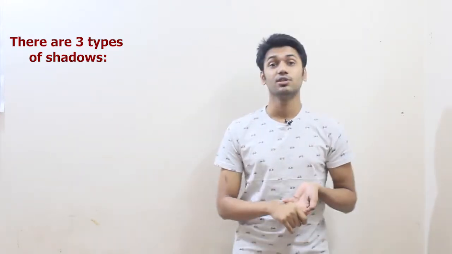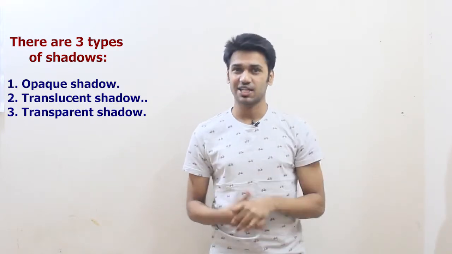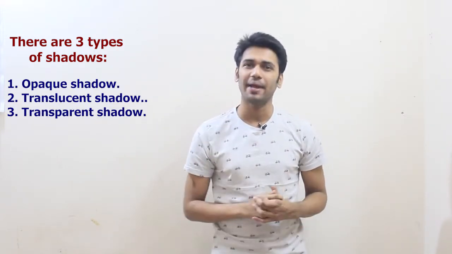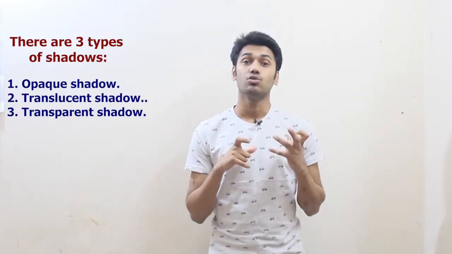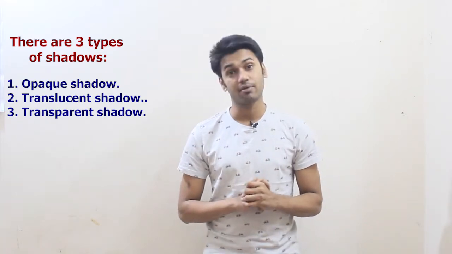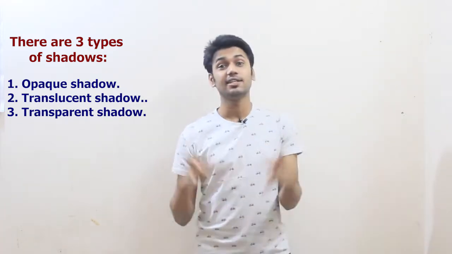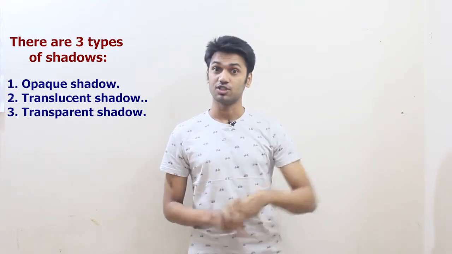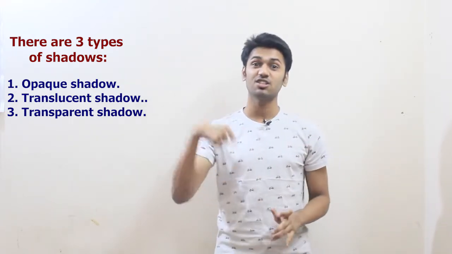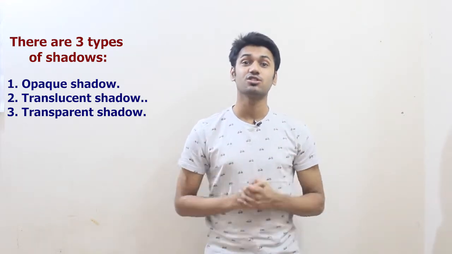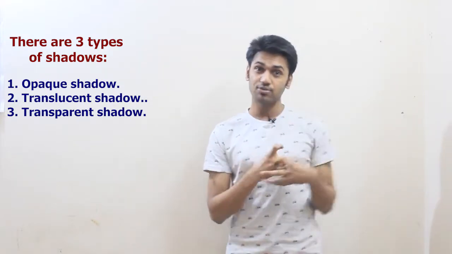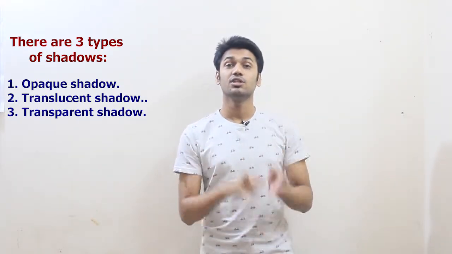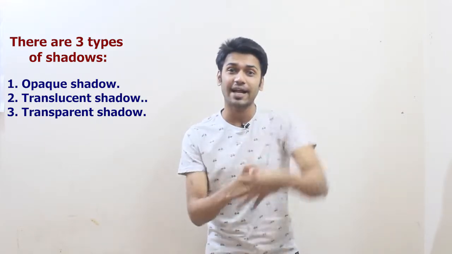So here in the book you will see there are three types of shadows. One is opaque shadow, opaque shadows. We have got transparent, translucent. So shadows could be in three different forms: one is opaque, another one is transparent, another one is translucent. Now in order to understand these three types of shadows, you need to show the students practically.